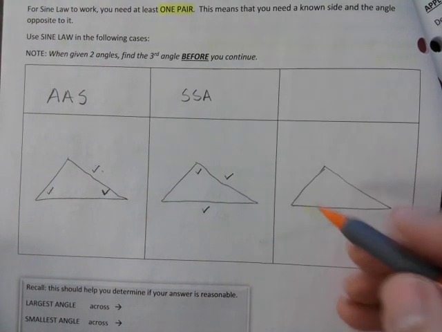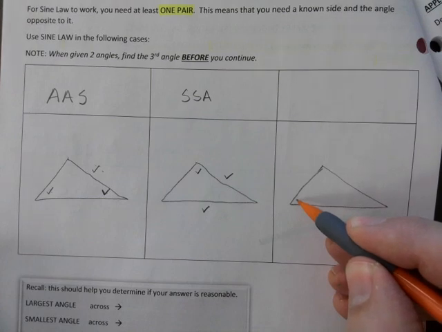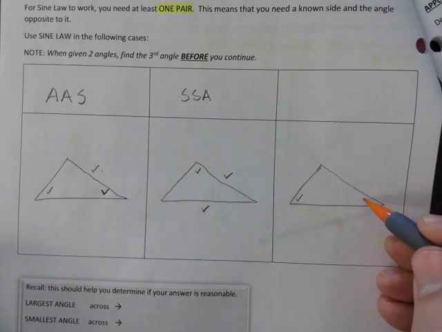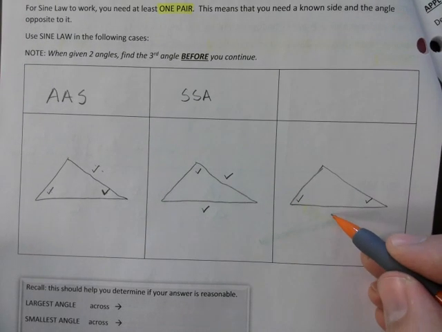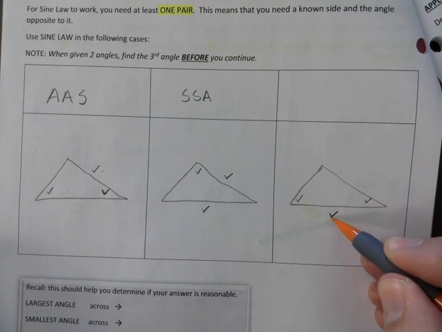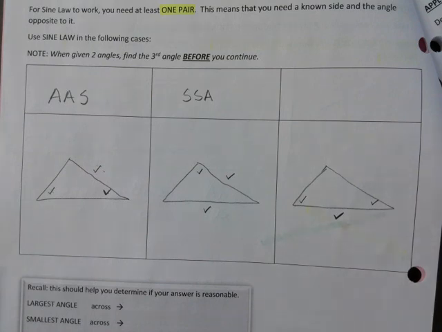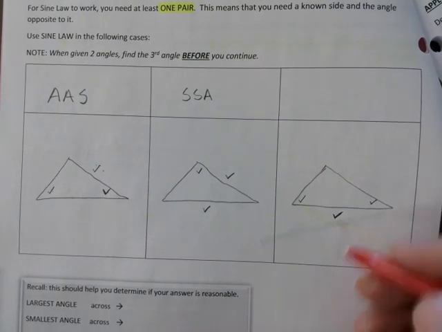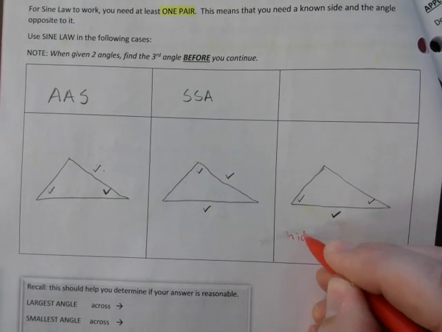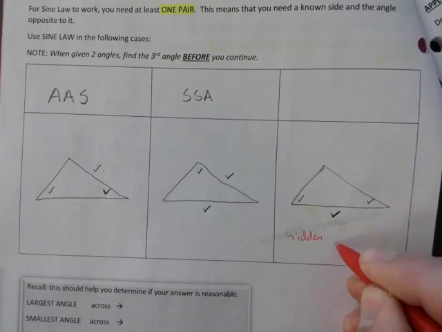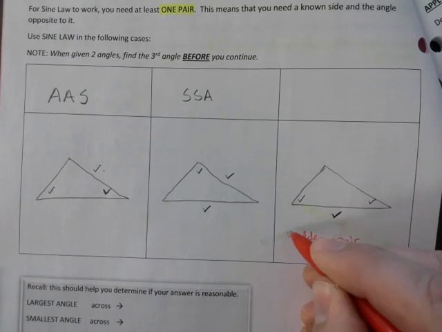And then the other one would be this. I give you an angle here, an angle there, and the side that's in between. This is what I call the hidden pair. This is the couple that hasn't made it official yet. They're not holding hands in the hallway yet. So this is the hidden pair. Okay.